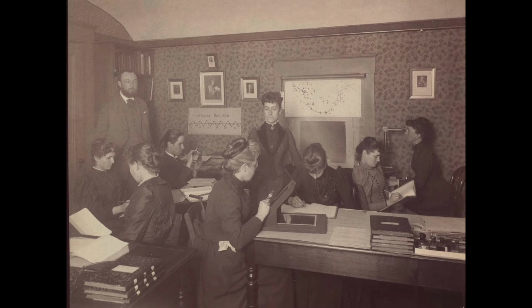The woman standing at the back is Williamina Fleming, who was in a supervisory position by the time this photograph was taken. The woman at the back is using a modified telescope to look at the plates. Everything is recorded, organized.